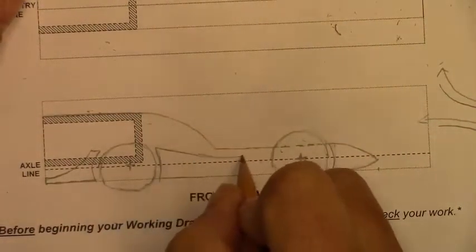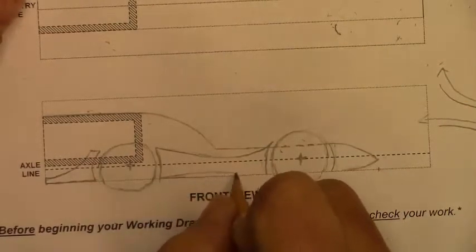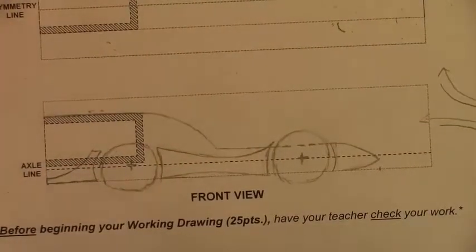And I've seen kids do things kind of like that. I've seen a lot of different stuff. Maybe even a little bit of curve on the bottom even. Now maybe with this design, I don't include the spoiler. So that's different from what I did the first time.